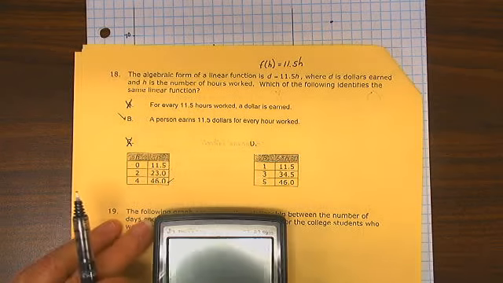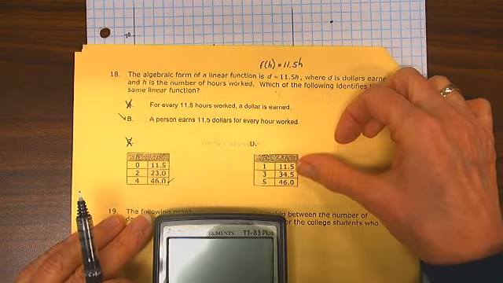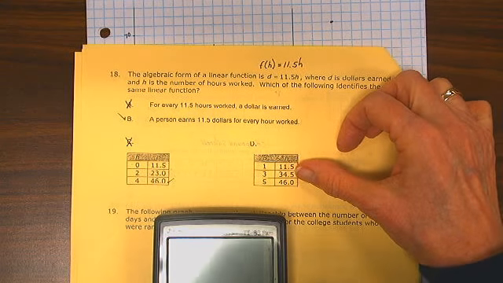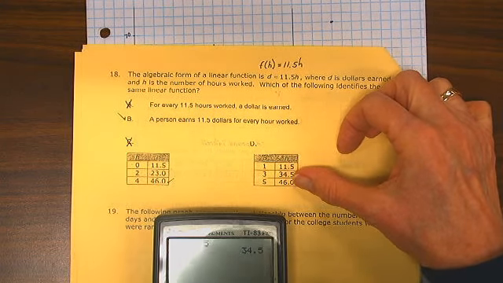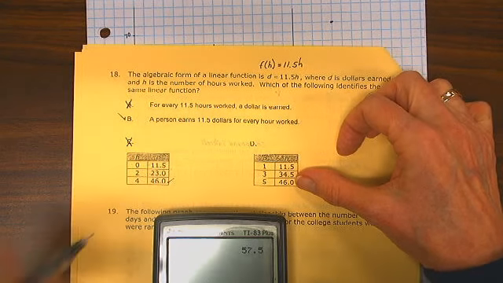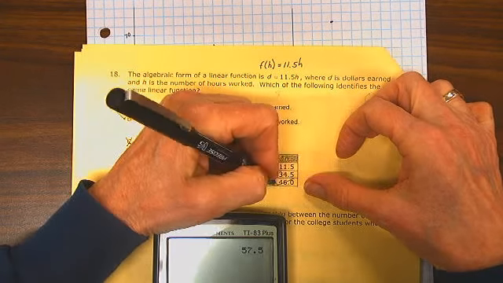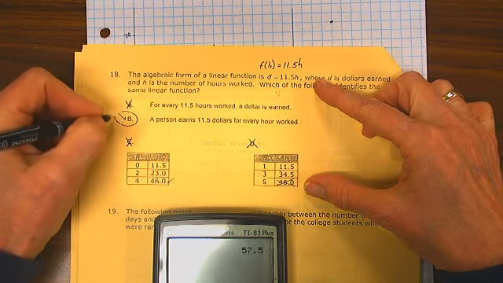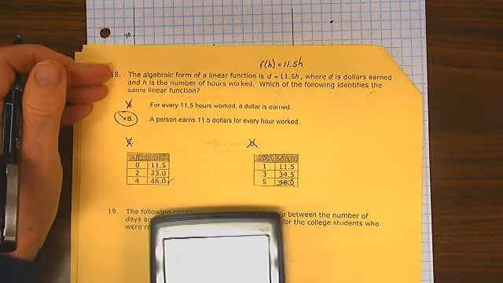We clear everything. 1 hour, $11.50. 3 hours, 3 times $11.50, $34.50. 5 hours times $11.50, that should be $57.50. This isn't correct either. This can't be the answer. We are left with B.